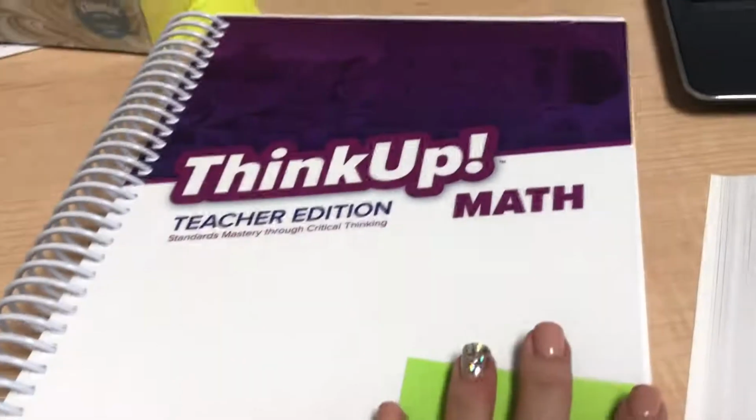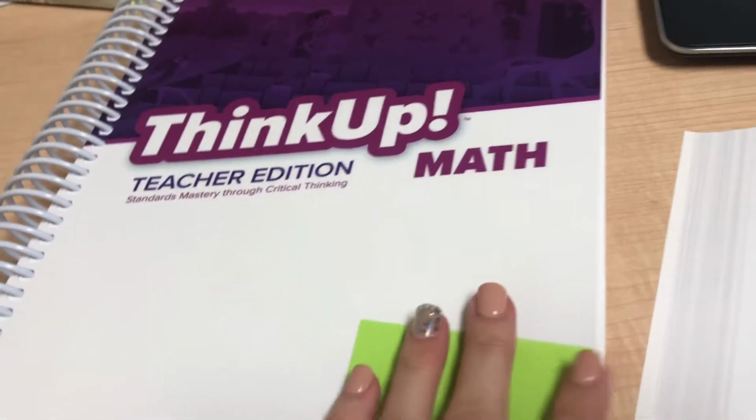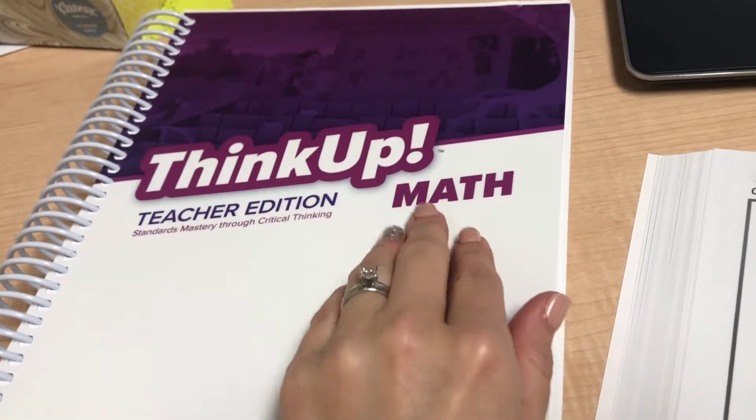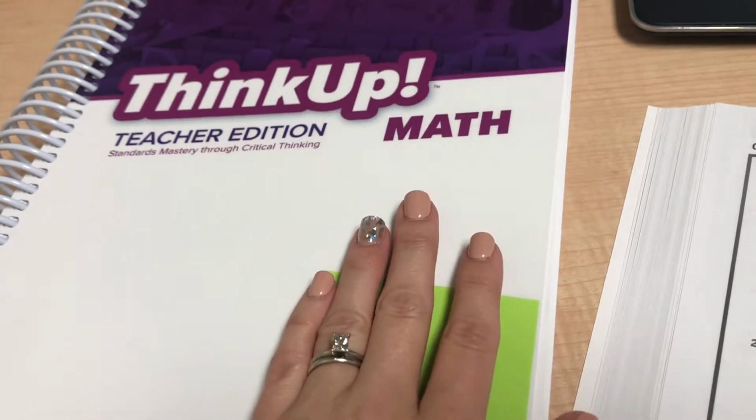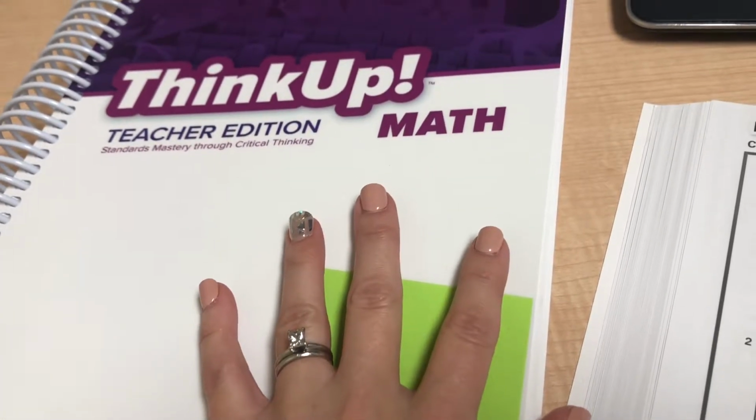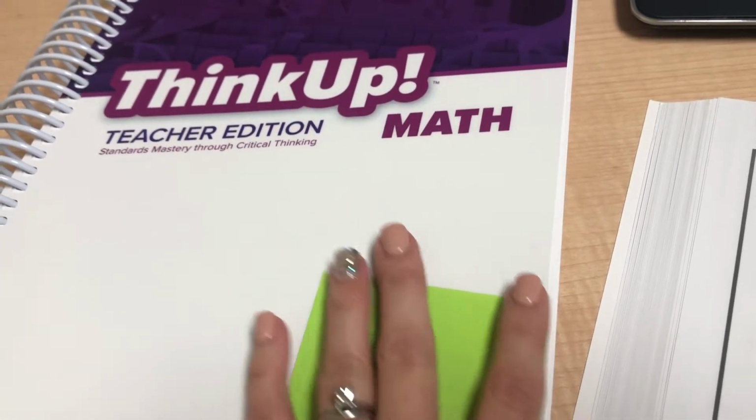Also, don't forget we have our beautiful TE. There are ideas for formative assessments in here, interventions, different activities. It's very useful, so definitely take advantage of that and look through that as well.